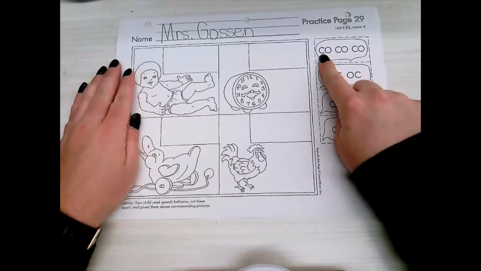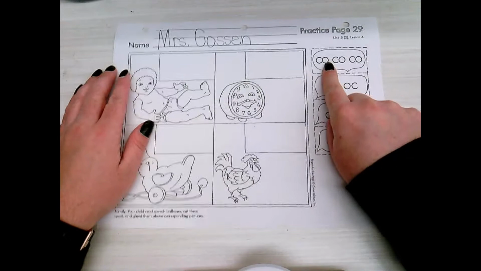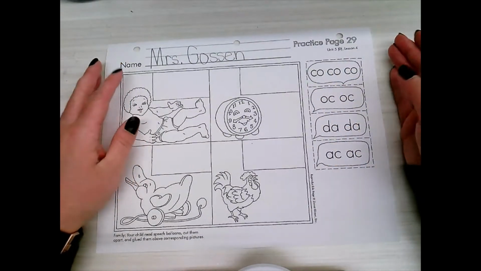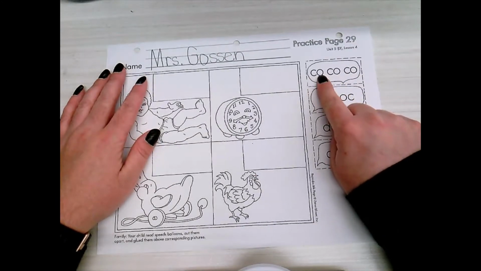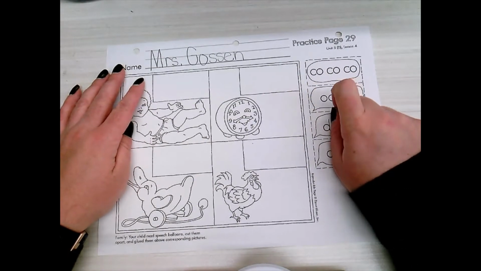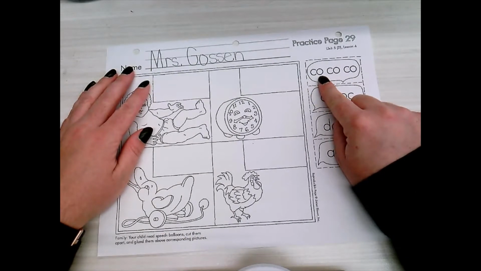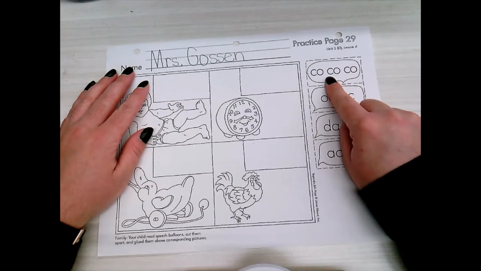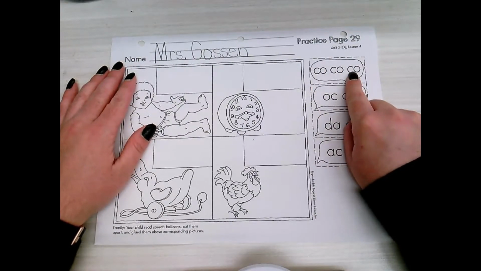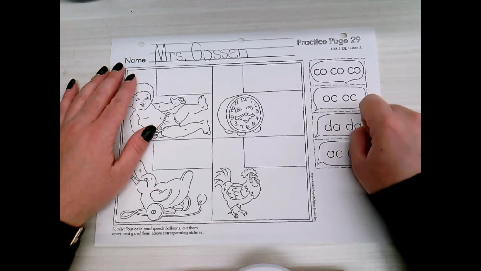So let's start with the top speech bubble. Remember, we chop first and then we blend it back together and then we say the word. And these aren't real words, they're just kind of silly sounds. K, ah. Try that again with me. K, ah. Now let's start blending, stretching those sounds out. Ka, ka. Look, it's a C and an O again. This is the same group of letters 3 times. Ka, ka, ka. Let's read that one more time.